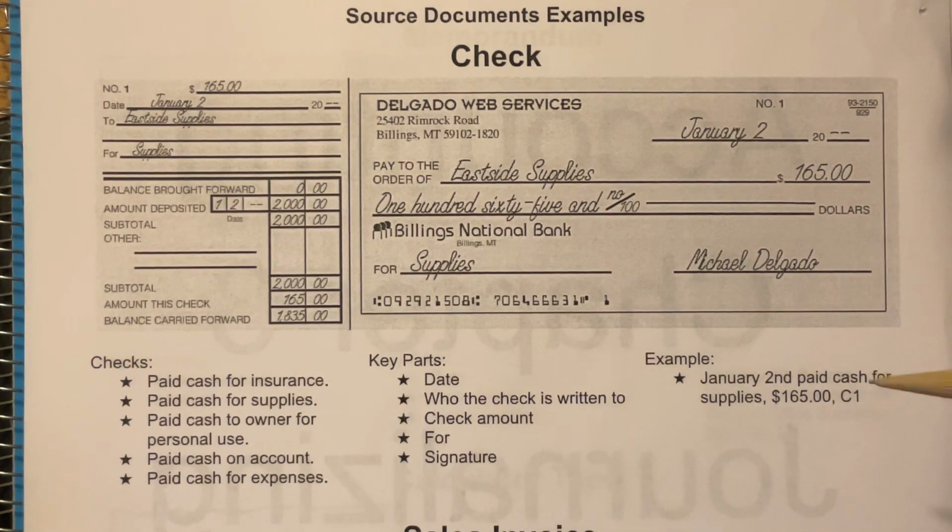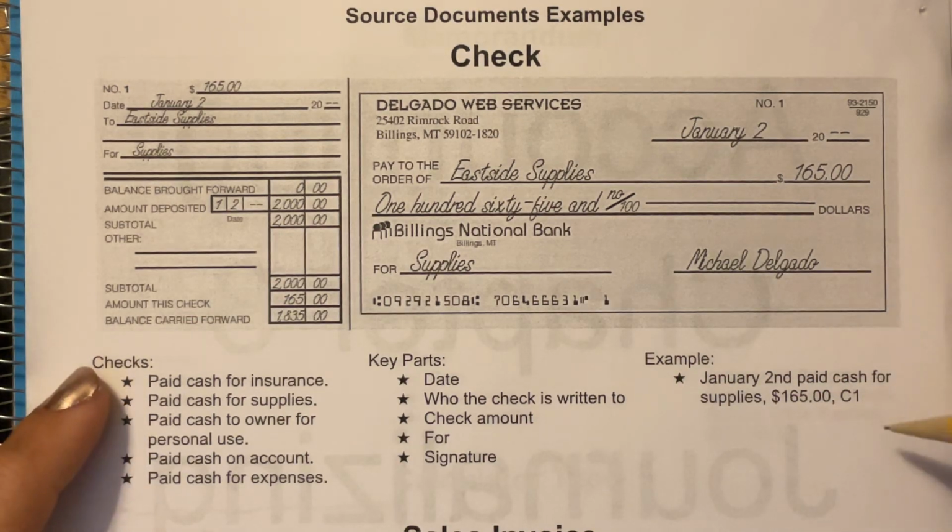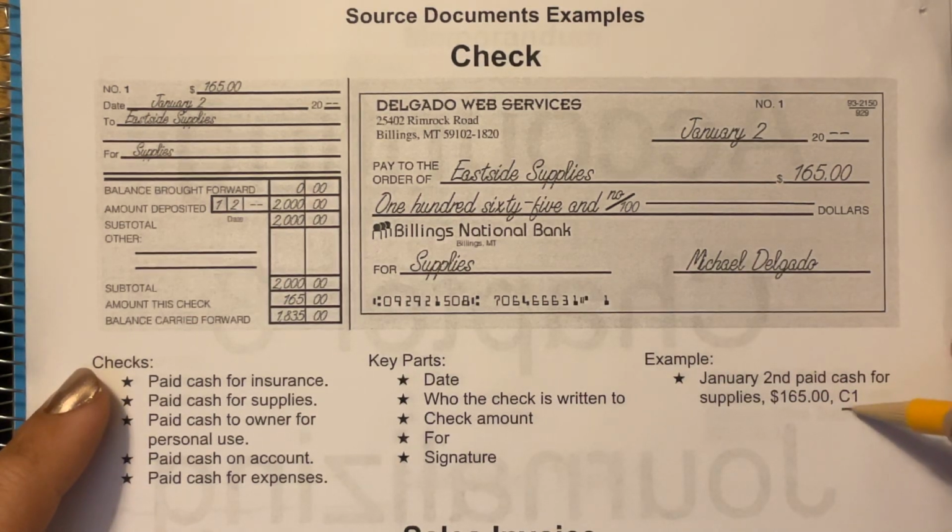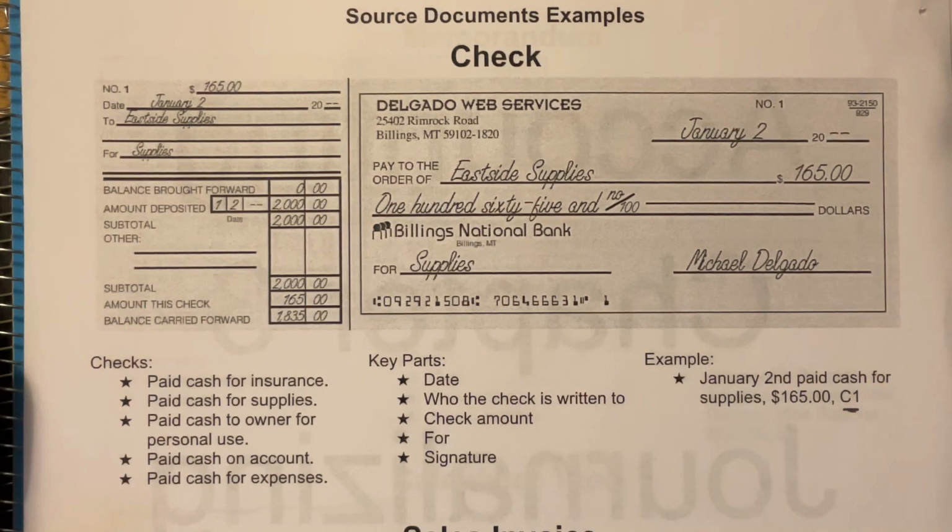And here's an example of a transaction that we've seen many times over. The only thing different that you will see now is this part right here, and that's our source documentation that we will be putting into our general journal, which you will find out about in the next video.